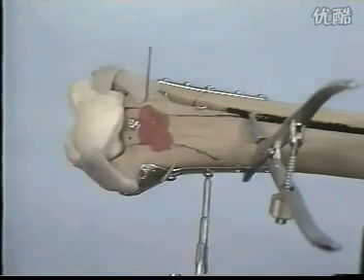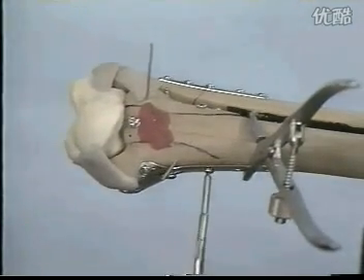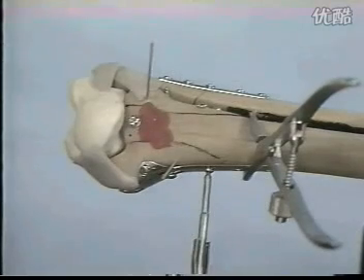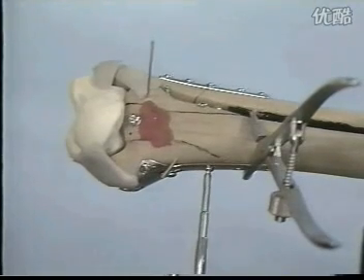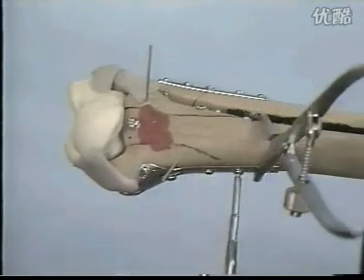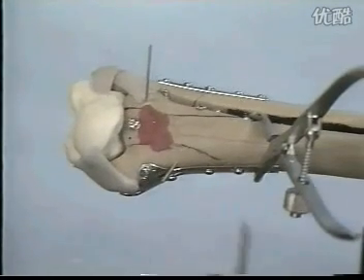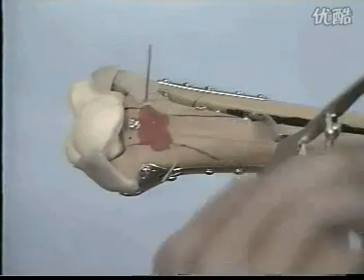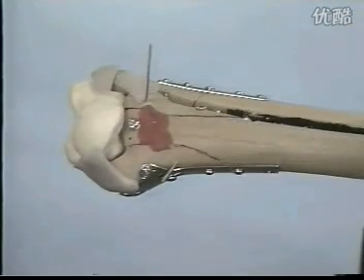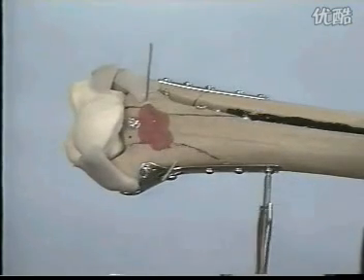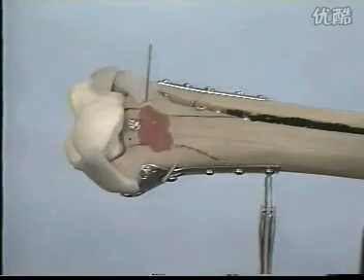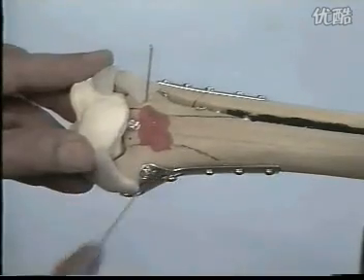In the proximal shaft area, however, cortical screws are inserted. Now we remove the Kirschner wires.